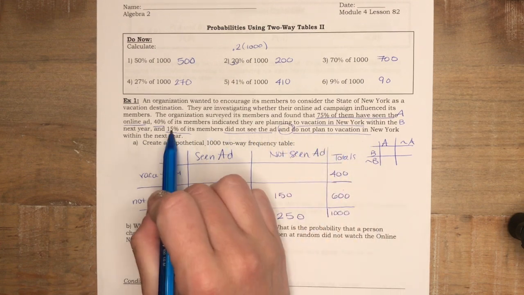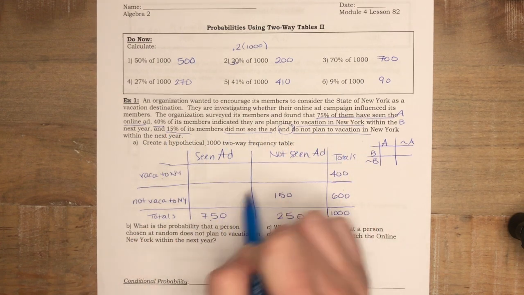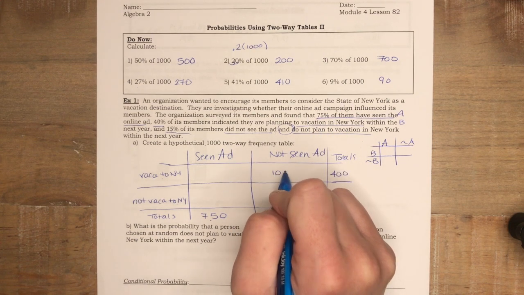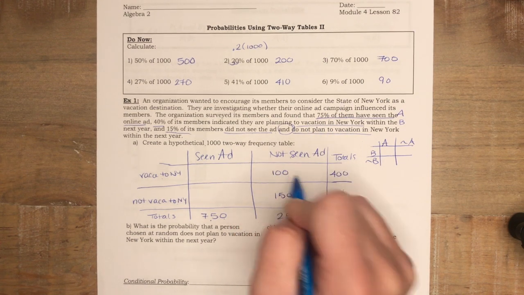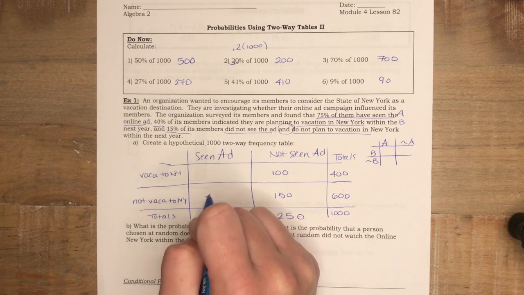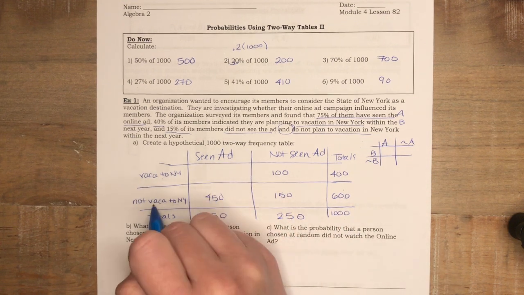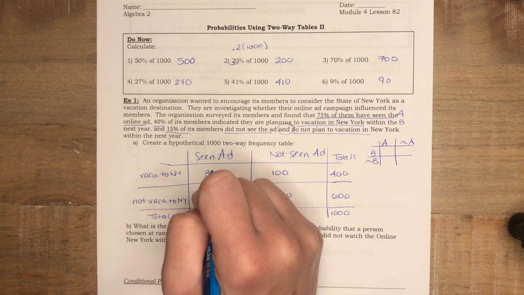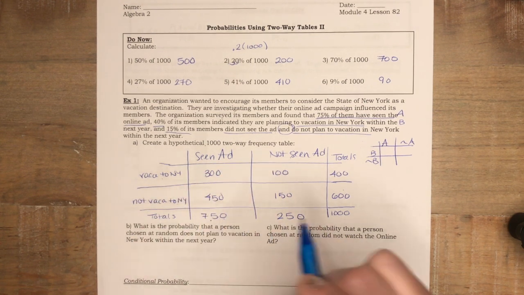So once you find out one of these 4 in the middle, that's when you can figure everything out. If I didn't have that, I wouldn't be able to figure out the 4 boxes in the middle. So that means 100 of them have not seen the ad and they're vacationing to New York. That means that 450 have seen the ad and are not vacationing to New York. And that means that 300 have seen the ad and are vacationing to New York.